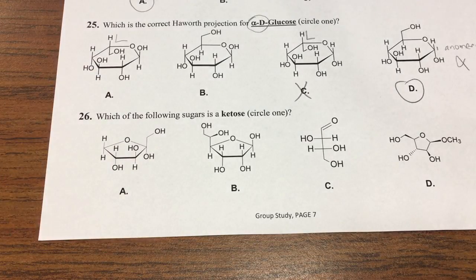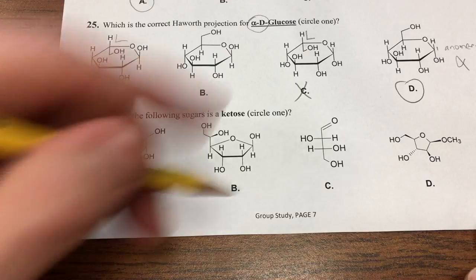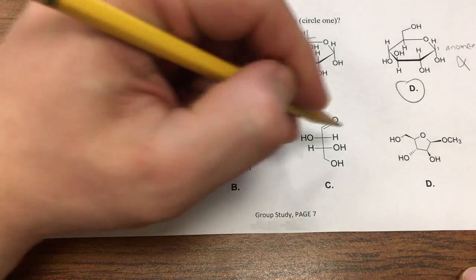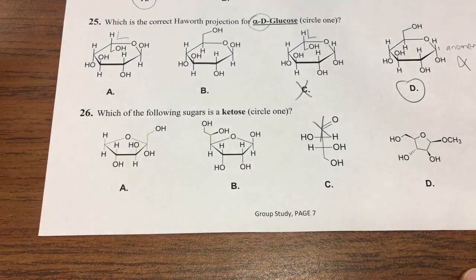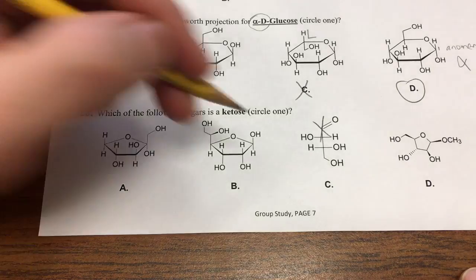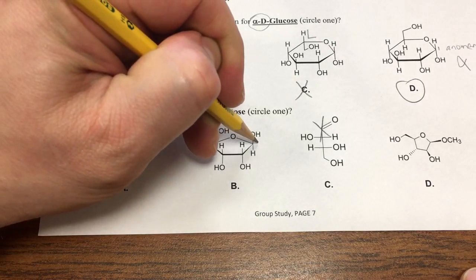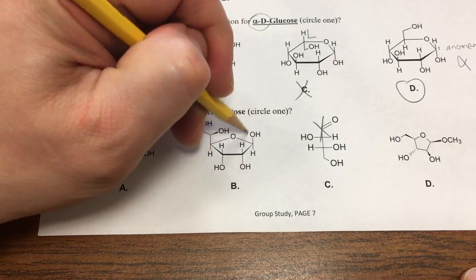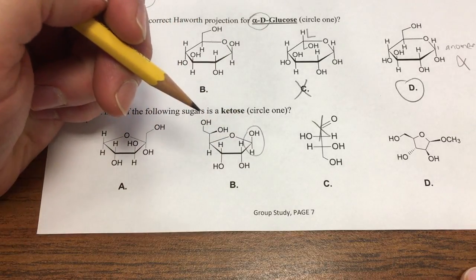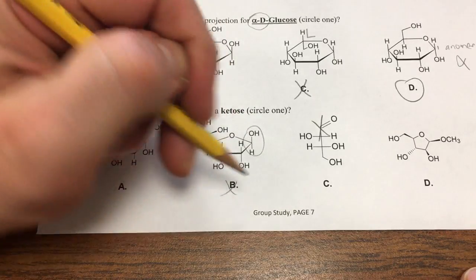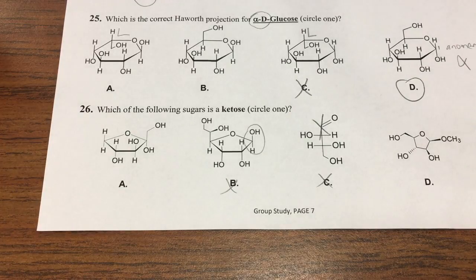Number 26 here, ketose means from a ketone. That is not a ketone right there, that's an aldehyde. This is a hemiacetal. So hemiacetal means that came from an aldehyde right there, so that's out.